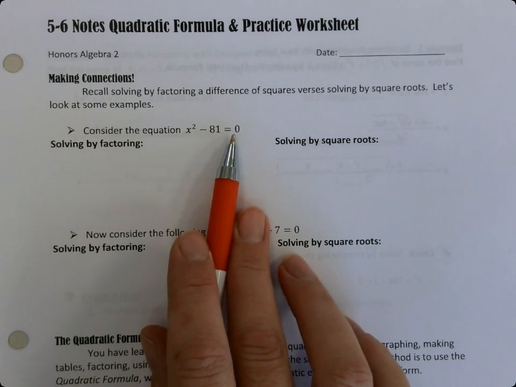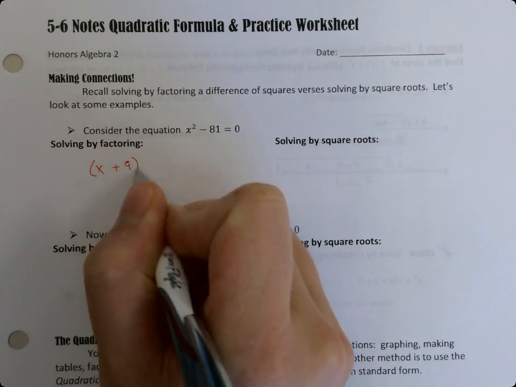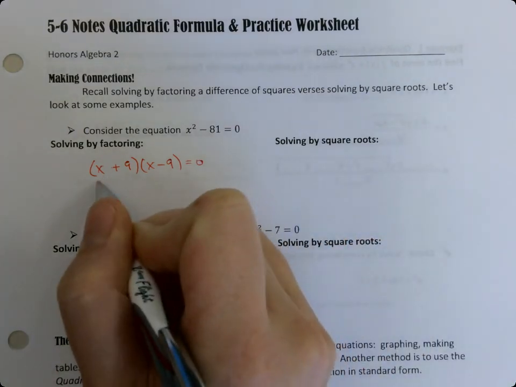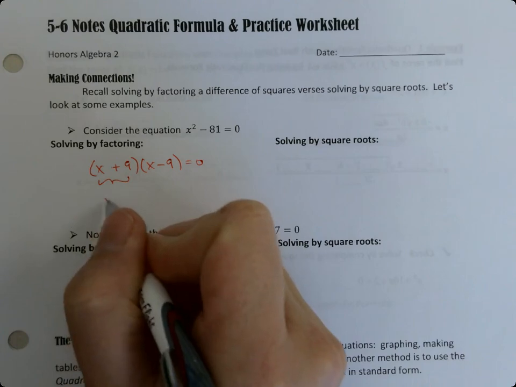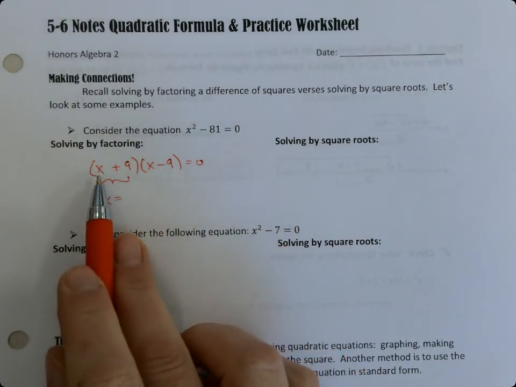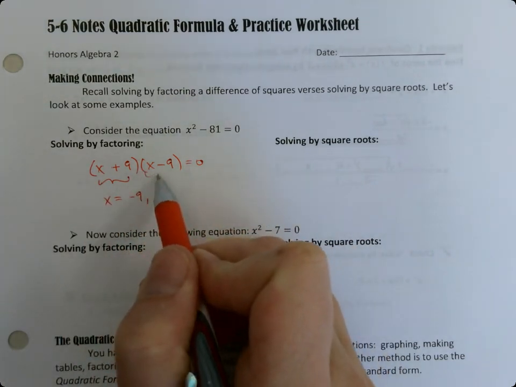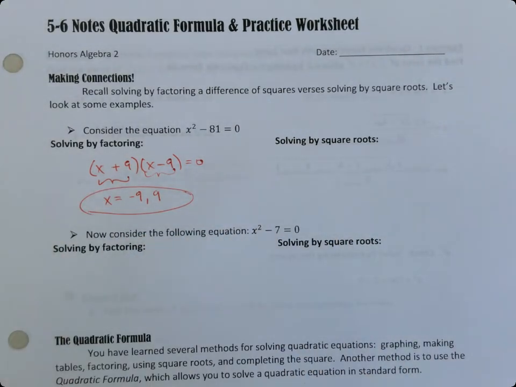Well, isn't this set equal to 0? And it's a difference of squares, right? So factor it. It would be x what? Plus 9 and x minus 9, but it equals 0. So zero product property says one of these two things has to equal 0. So x would equal what to make this 0? If x was negative 9, and x would be what to make this 0? Positive 9. So I solved it by factoring.